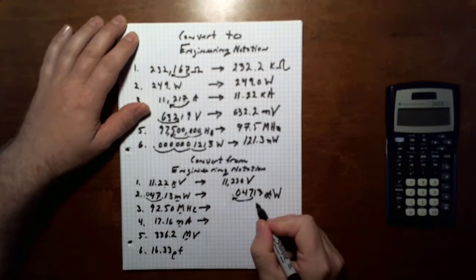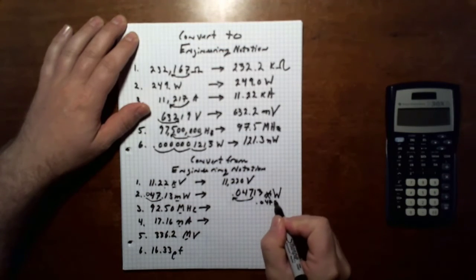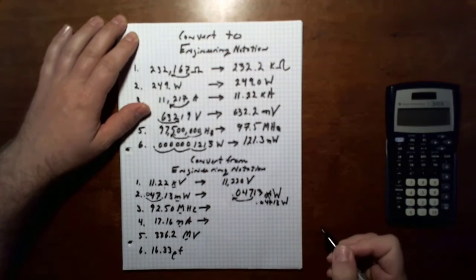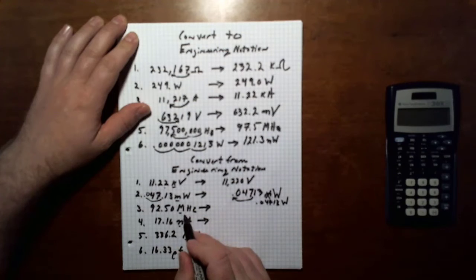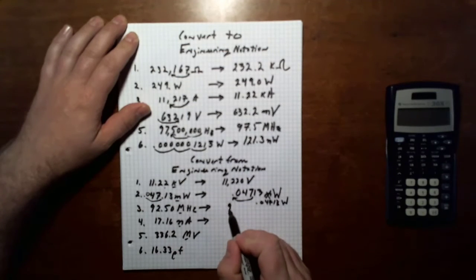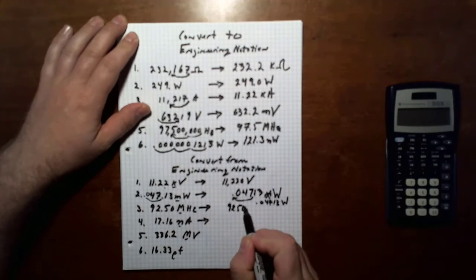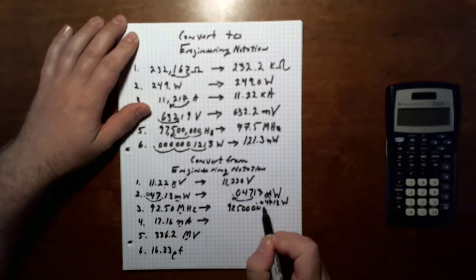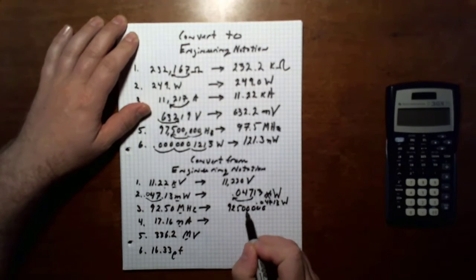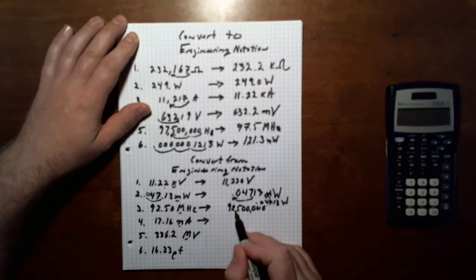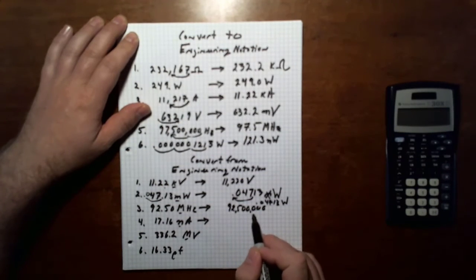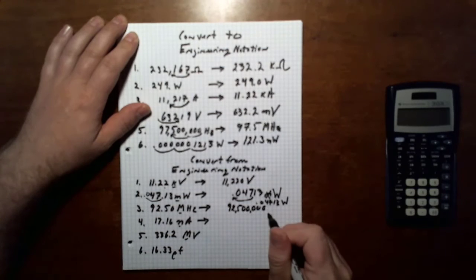So I'll clean that one up, 0.04713 watts. 92.5 megahertz. I've got to move that decimal place 6 places to the right. So I start at where my decimal point was, and I go over 6, and this is just hertz now.